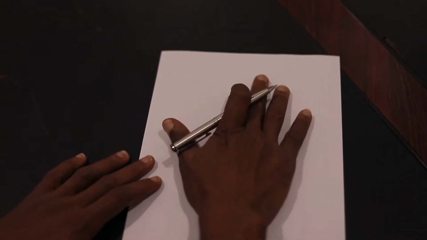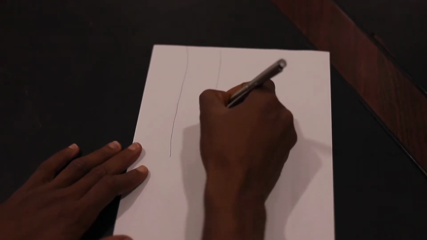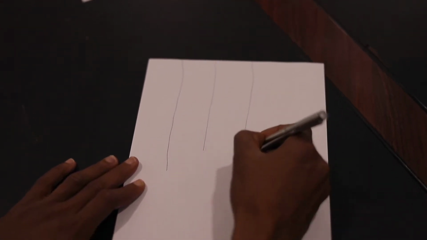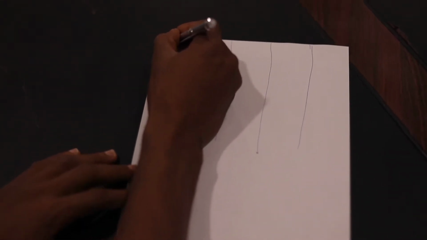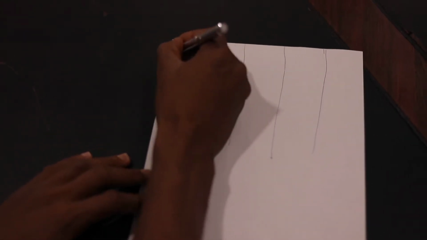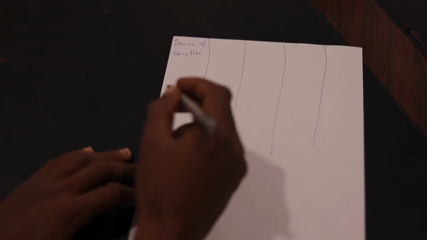So now we are in the next empty blank space. Now the formula goes like this. Here we say source of variation.